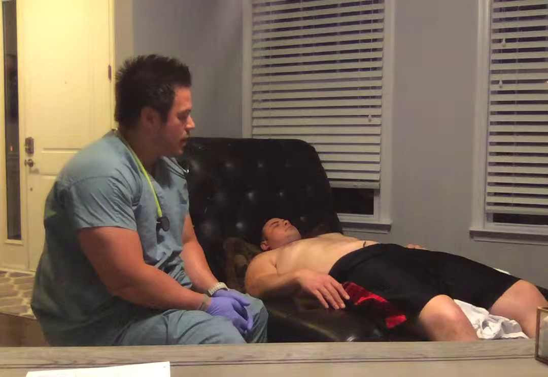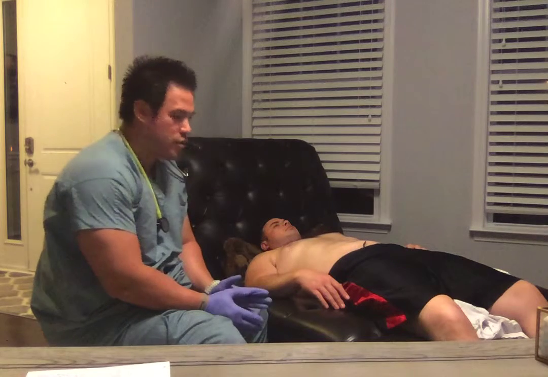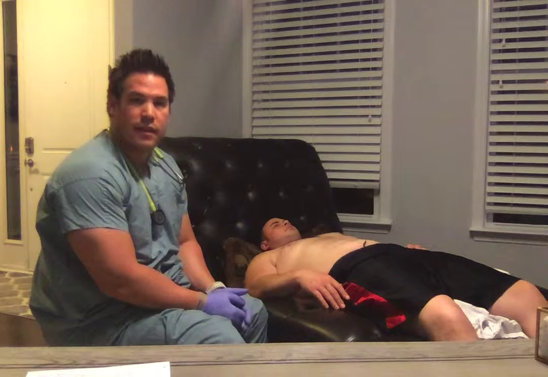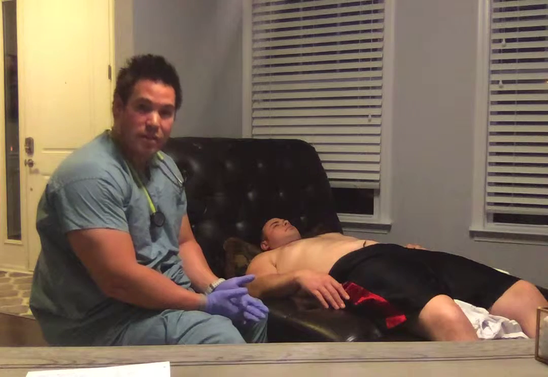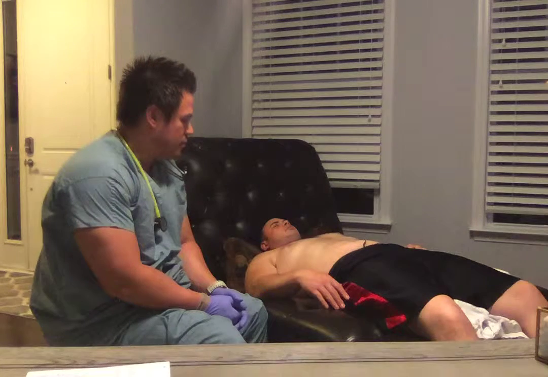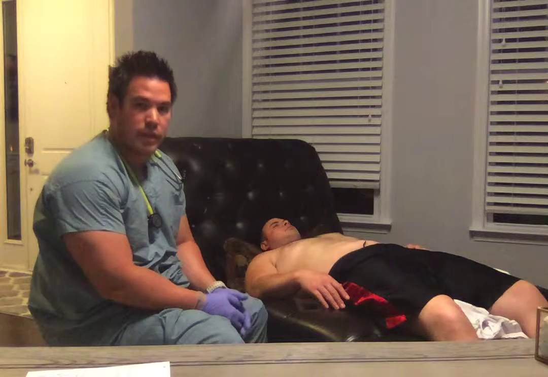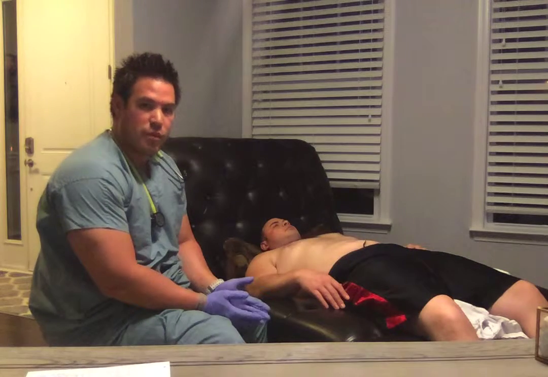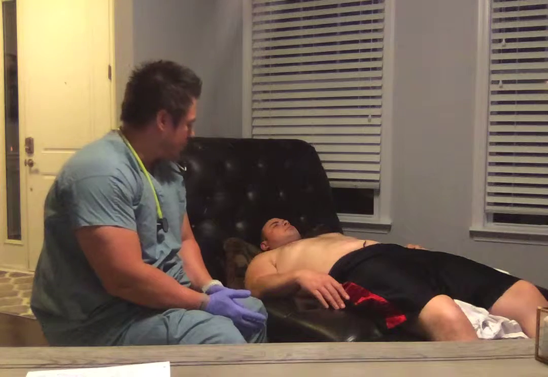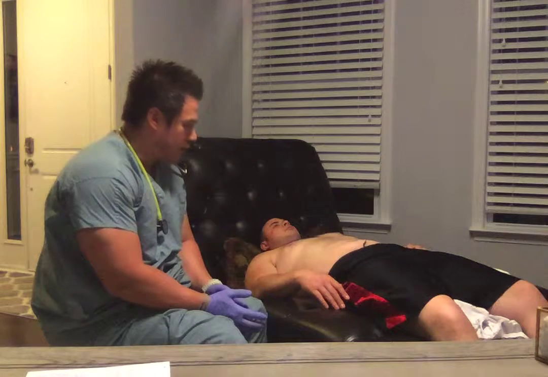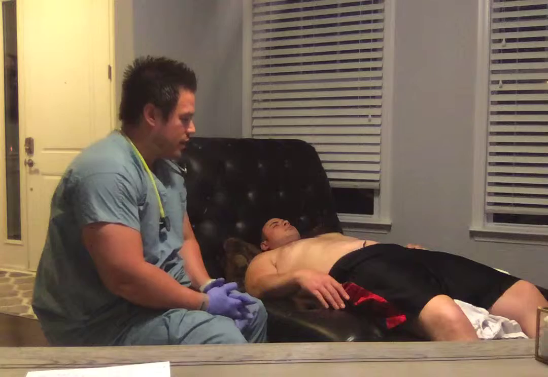We want to make sure that if there's any scars, lesions, or masses, the patient is aware of it. Sometimes the scars may indicate past surgery, such as appendicitis or cholecystectomy. So that would be helpful in knowing. And after looking at the belly and the roundness, we want to make sure that we listen.